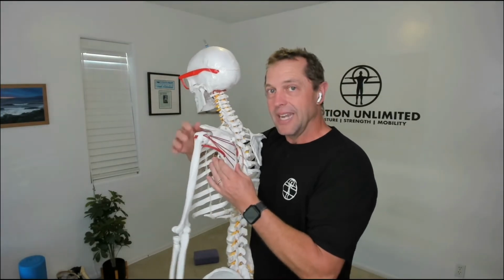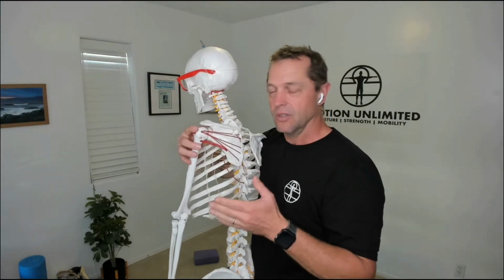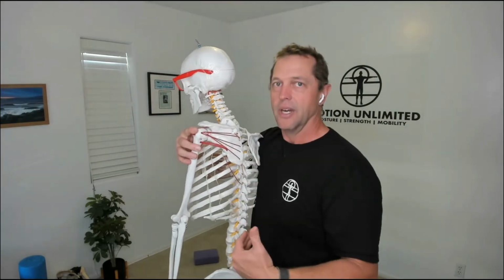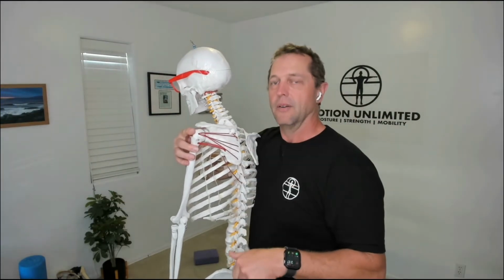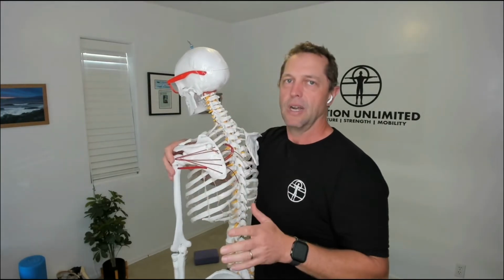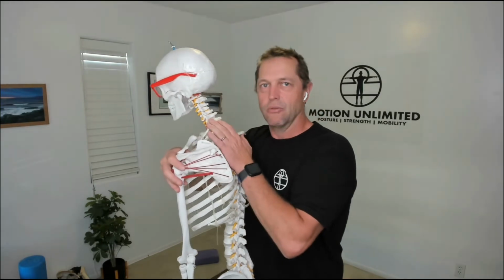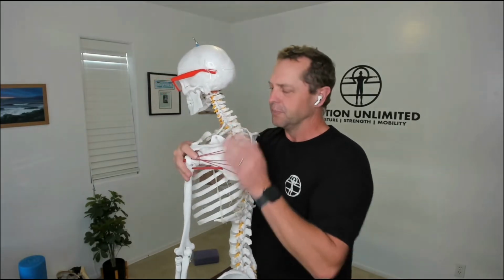And we want to be more anti-gravity because gravity is a constant force that is exerting pressure on us, constantly going towards the ground. There's no reason to help gravity out in that aspect. The more we help gravity out, the more it degrades our structure and our posture.